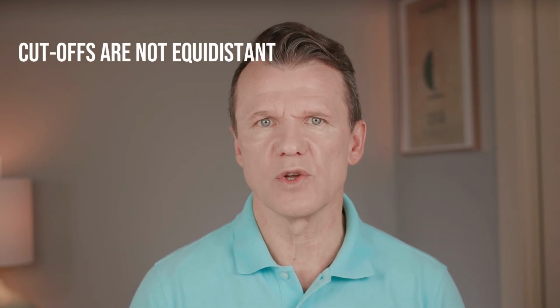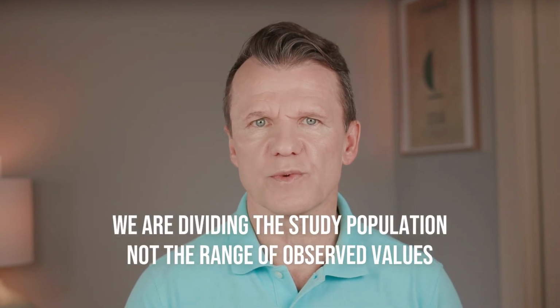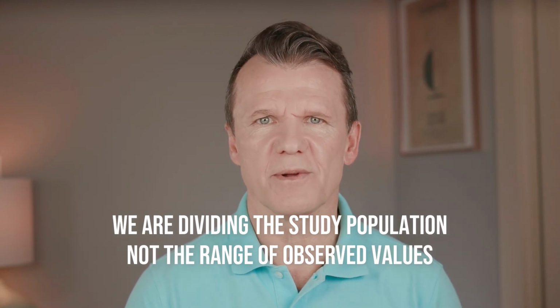To find cutoffs, we order observations by the value of the matching variable. Then we divide observations into 5 groups. So the first group contains 20% of observations, and they are with the lowest values of the variable. And the last group also contains 20% of observations, but with the highest values. Note that cutoff points for quintiles are not equidistant. Think about what we are dividing into equal groups. It's the study population, not the range of observed variables.